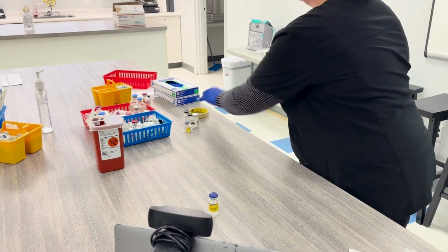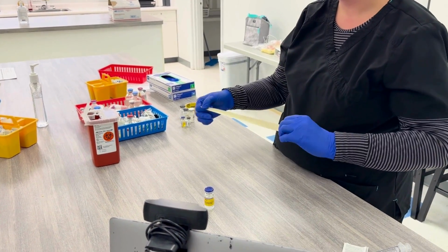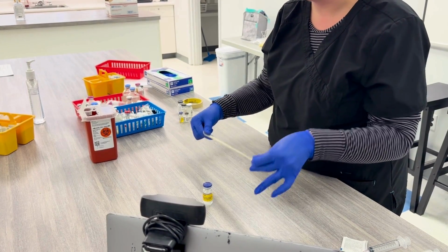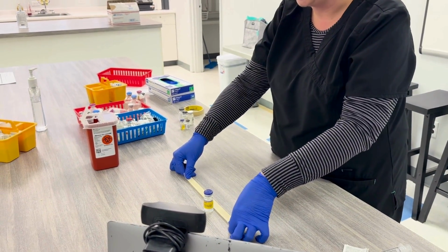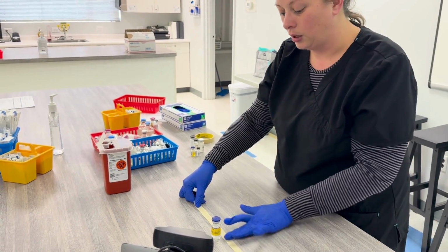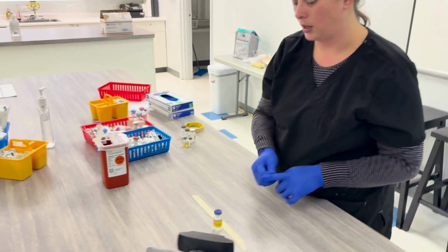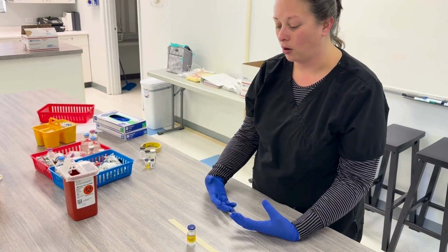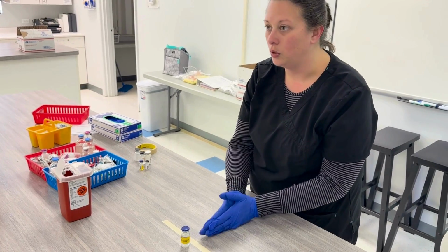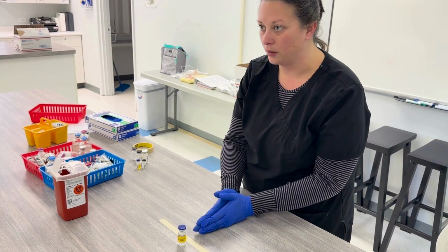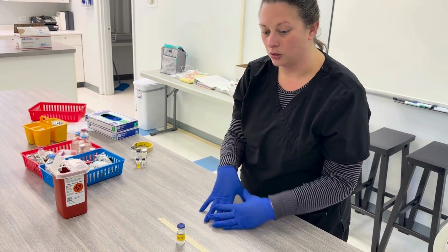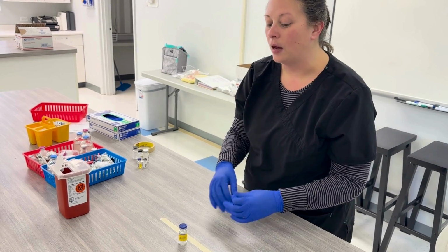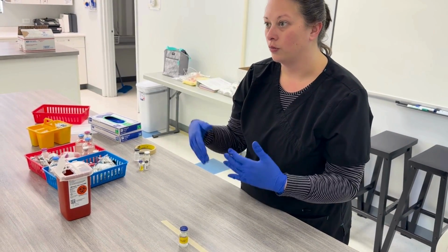But this is gonna be our first technical manipulation. So when I use that word manipulation, this is going to be an act that's related to making the compound. We're going to be removing fluid from this vial and getting it into the syringe. And then at that point, I'm going to go ahead and recap.